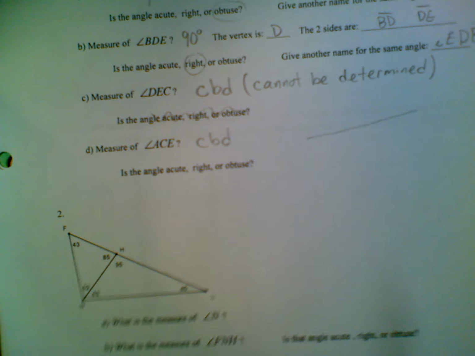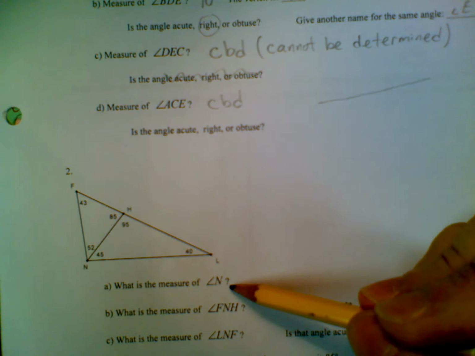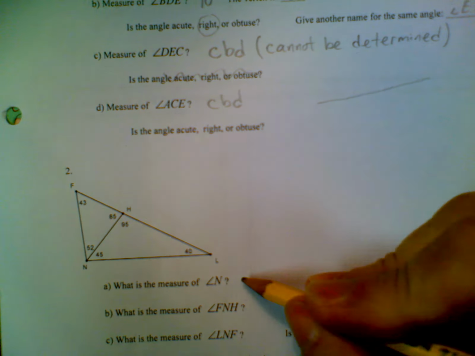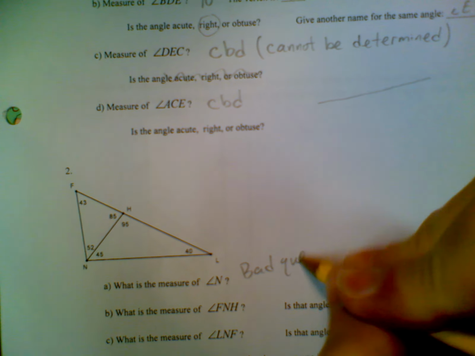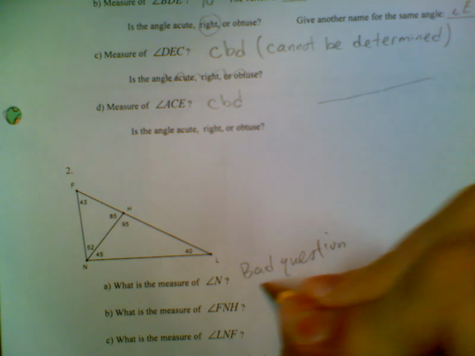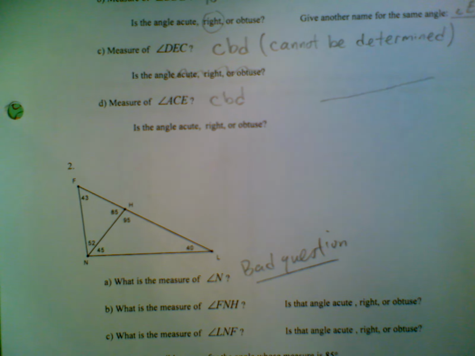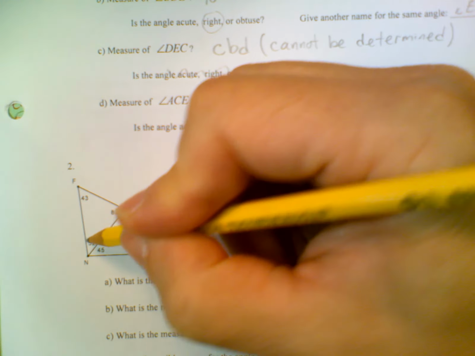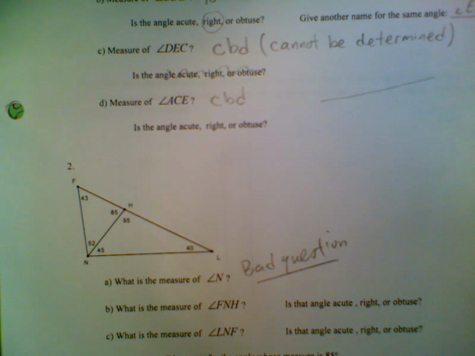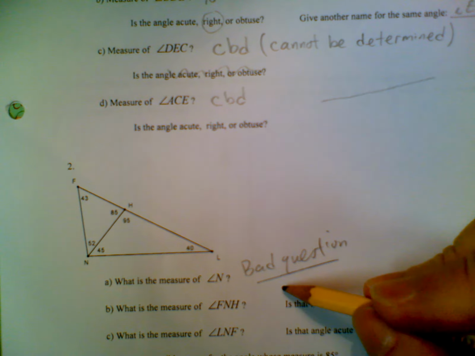Okay? All right. What is the measure of angle N? Surprise! This is a bad question. And that's the best answer to this question, that it's a bad question. Okay. My guess is that many of you answered 97 degrees by adding up the 45 degrees here and the 52 degrees here. Here's the problem with this question.